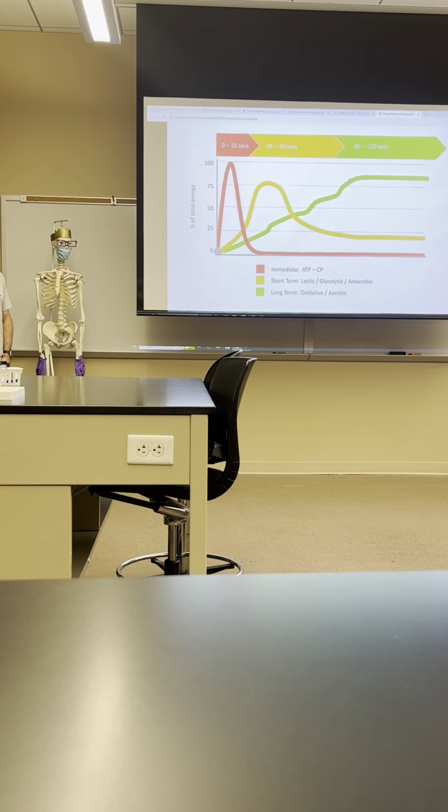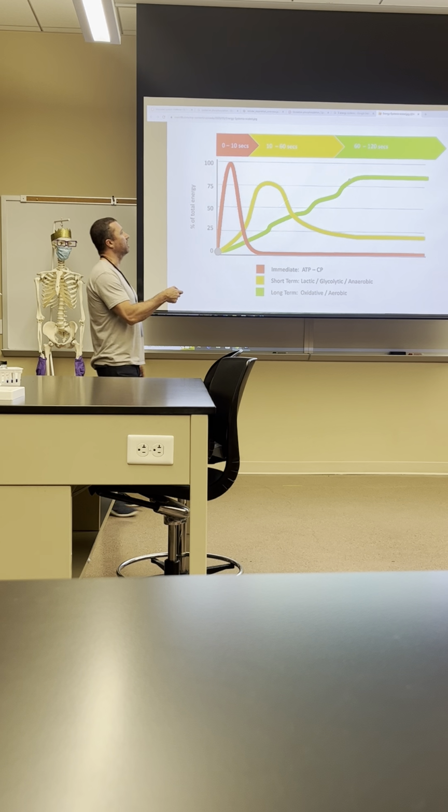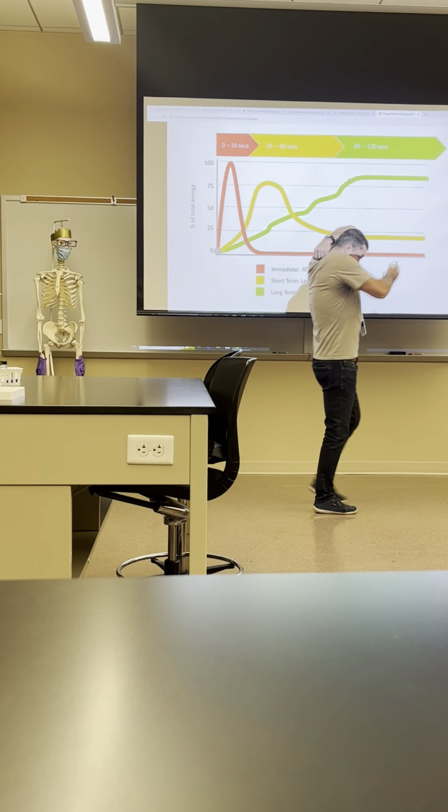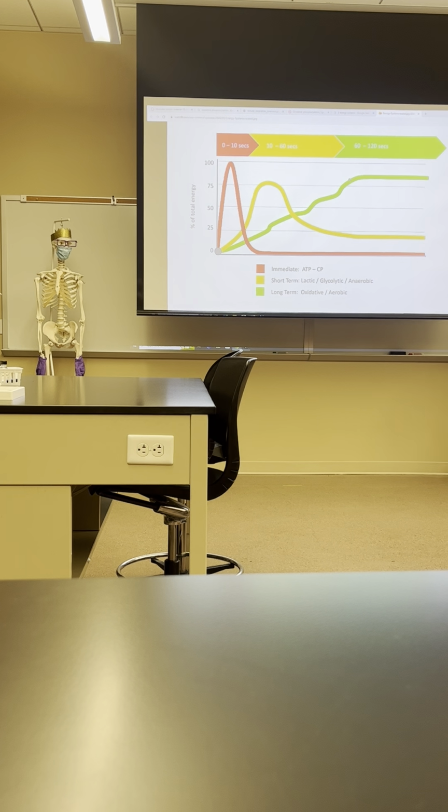So in Africa, they'll literally run a gazelle to death. The gazelle will get so overheated and so tired, it'll just lay down. So we're very, very good at that, and that's due to those energy systems. Okay, let's talk about the different muscle fiber types. We've got three different muscle fiber types.